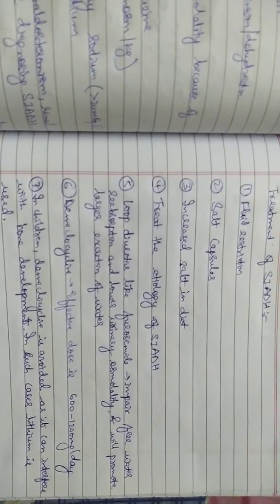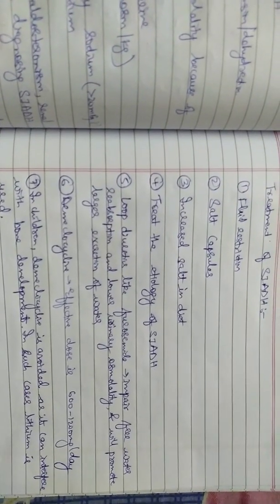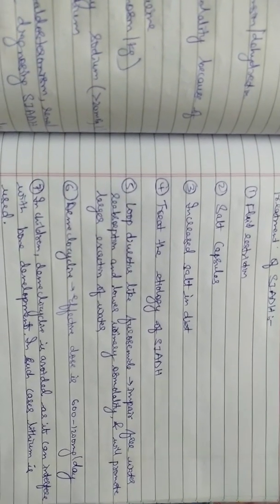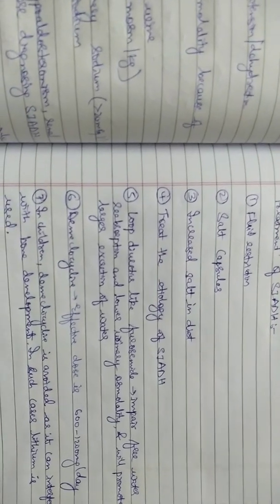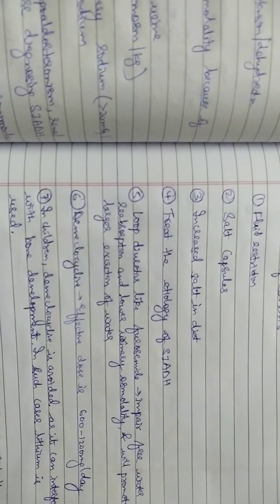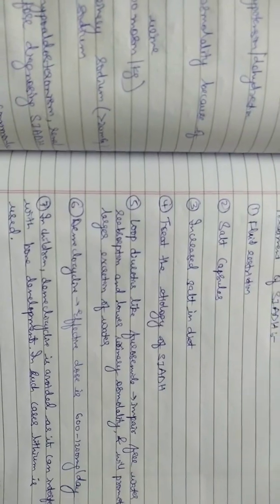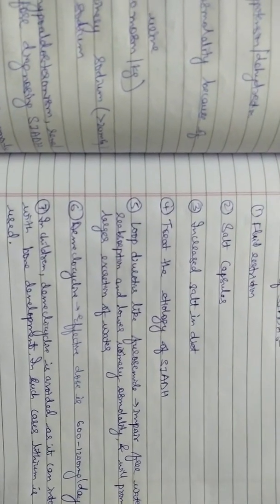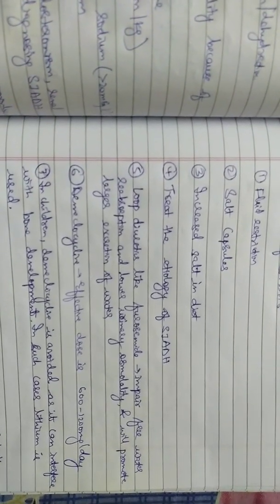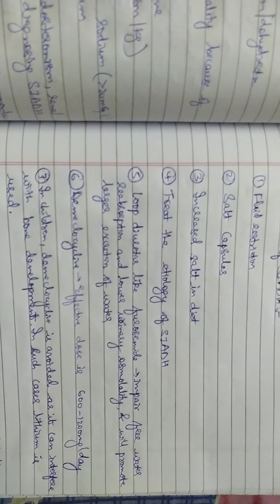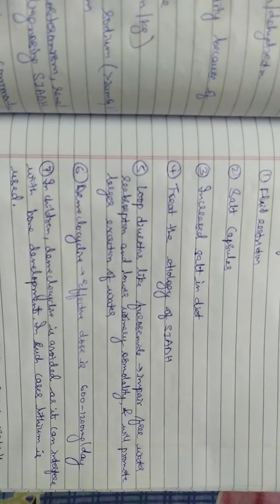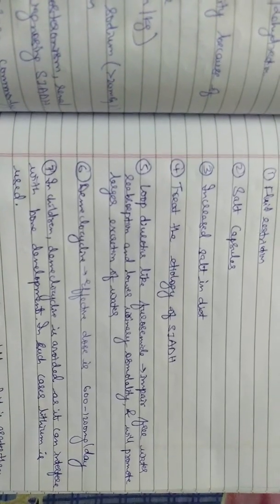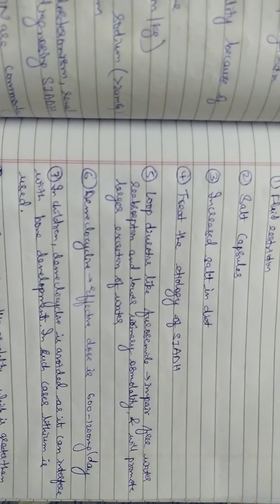For treating SIADH, we should also treat the etiology of SIADH. The etiology can be various. SIADH can be due to drugs like carbamazepine and chlorpropamide, and we should also see if the cause of SIADH is post-operative pain. Sometimes it is due to post-operative pain, so you have to relieve the pain of this patient. Unless and until you relieve the pain, the SIADH will not be corrected in such cases.